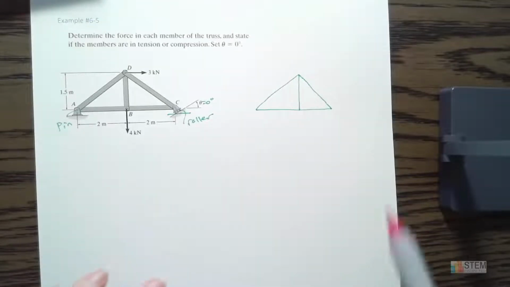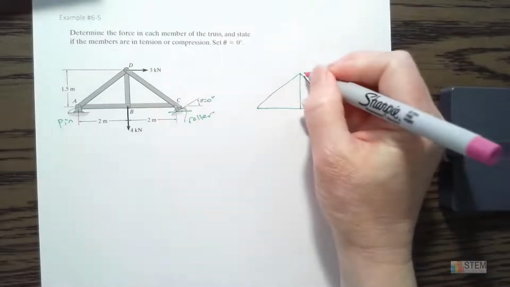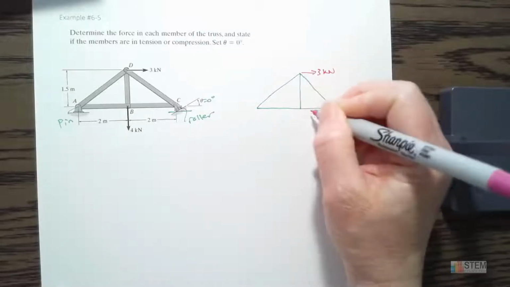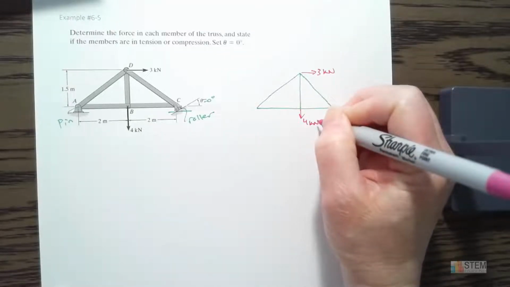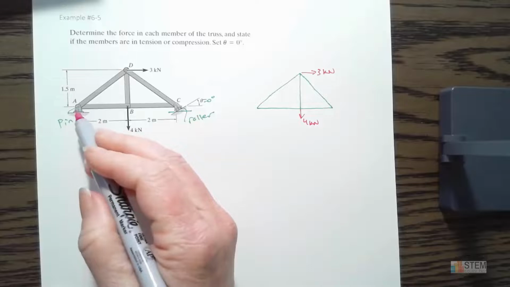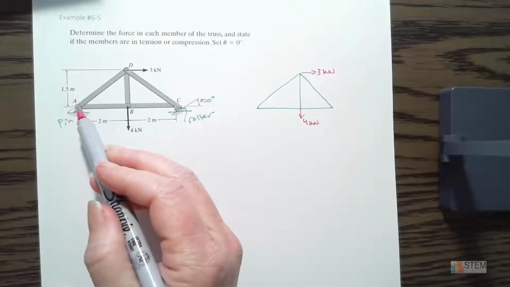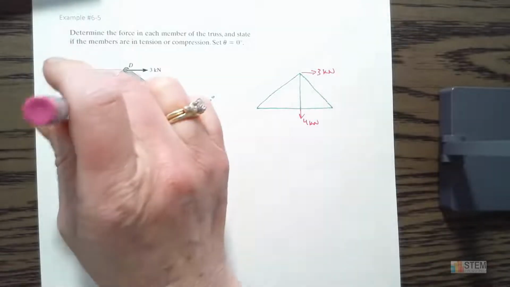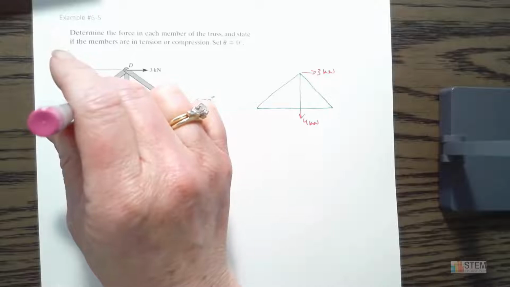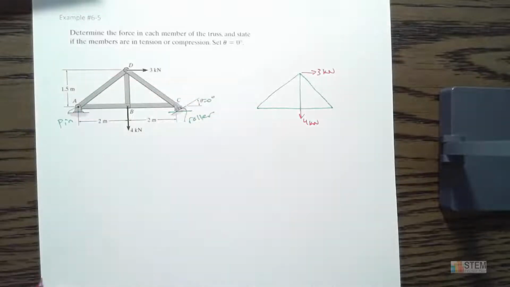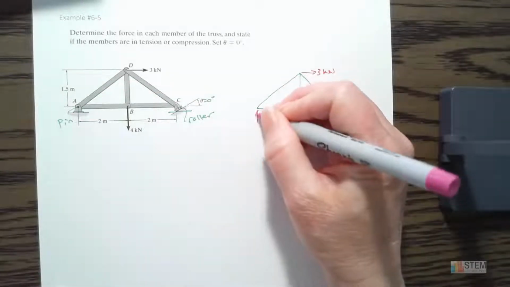And then let's label our forces. So I've got 3 kilonewtons here, 4 kilonewtons applied down here, and then we've got the pin at A. Now what forces does a pin have? It's got an X and a Y component, right? Because the pin will allow the members to rotate about an axis coming out of that pin joint, but those members can't translate. So we got to have an X and a Y.